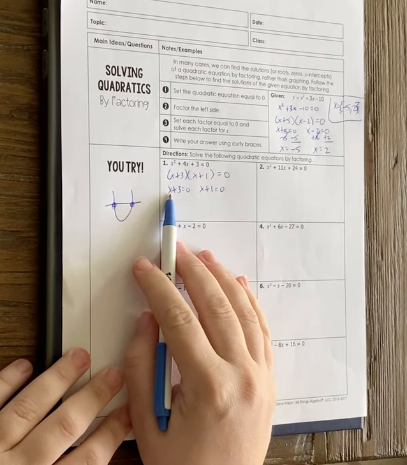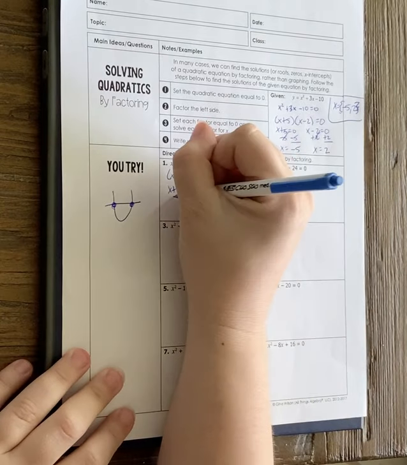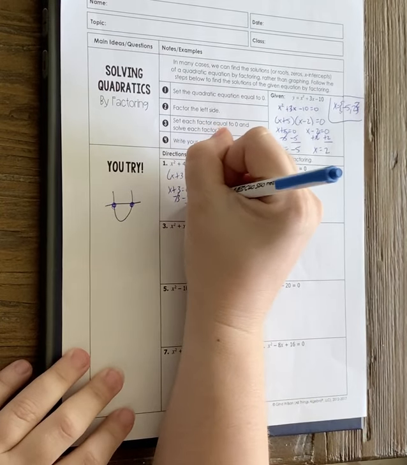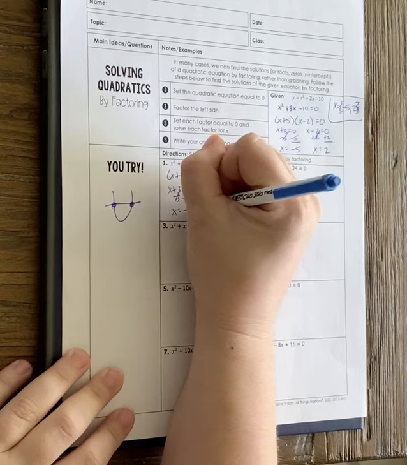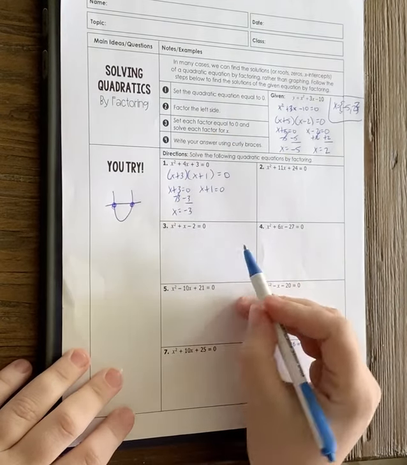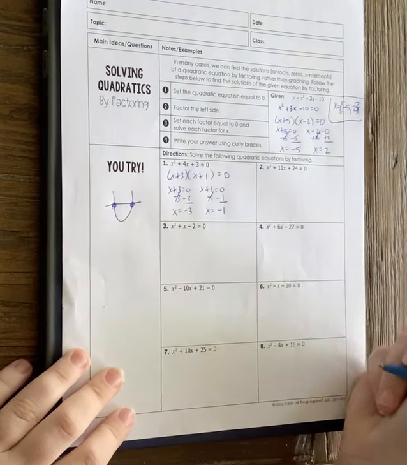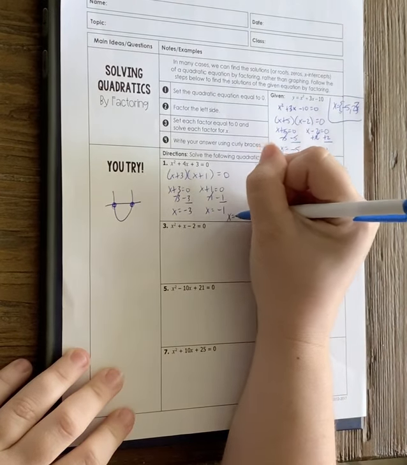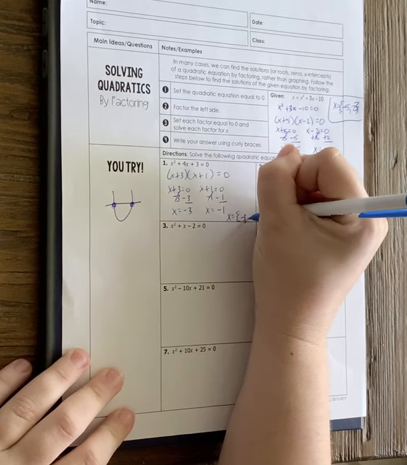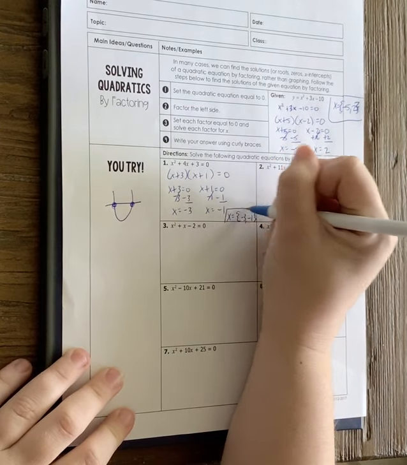To get x by itself here, the opposite of addition is subtraction. So we have to subtract 3 over. x equals negative 3. Over here, we've got to subtract 1 over. x equals negative 1. So our solution set is negative 3 and negative 1.